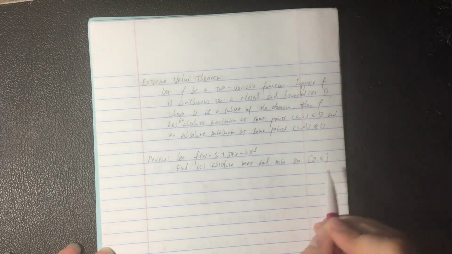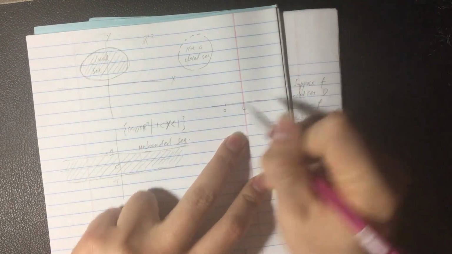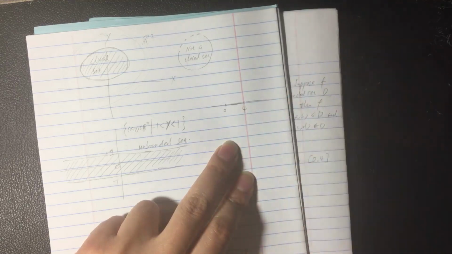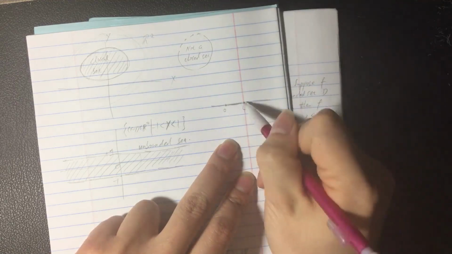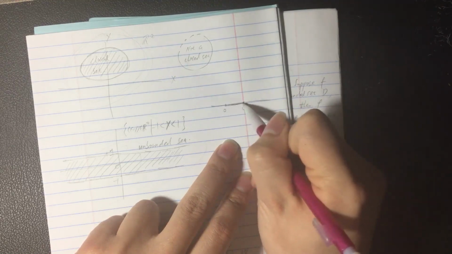The interval from 0 to 4 is a closed interval, so the boundary points are included. It's a closed set.